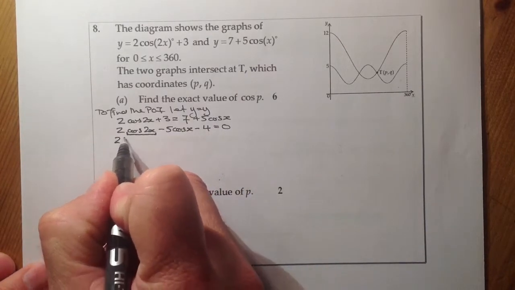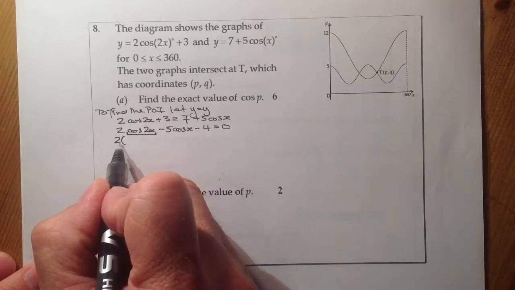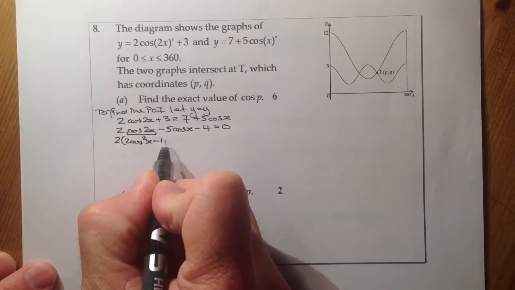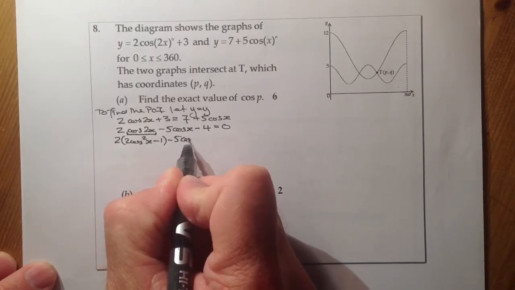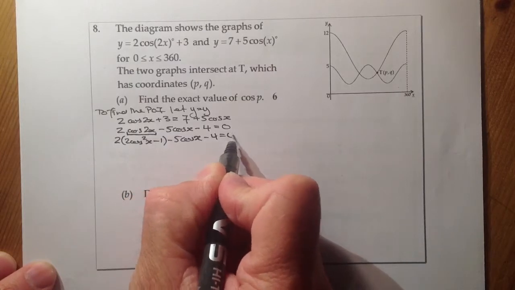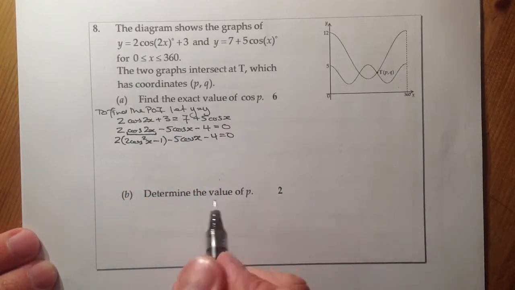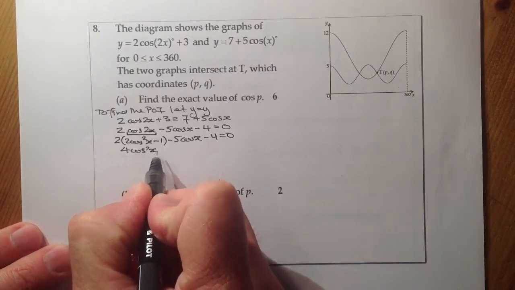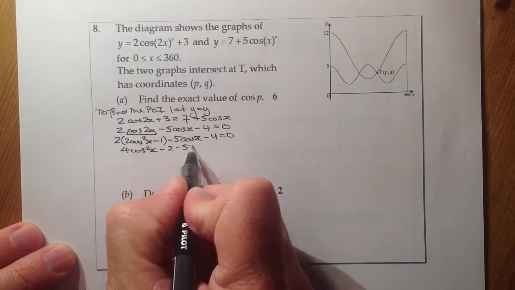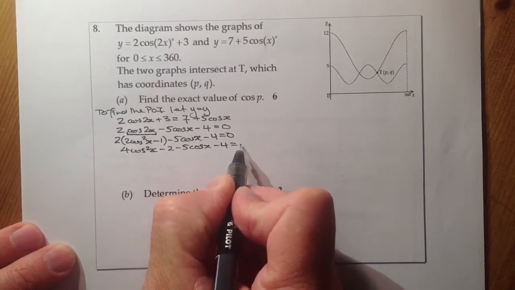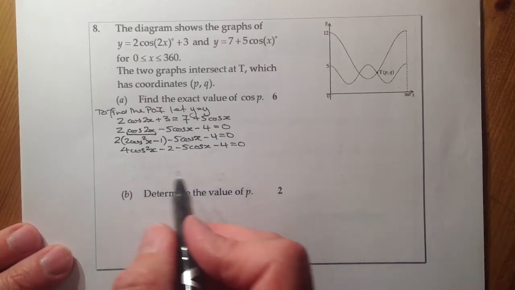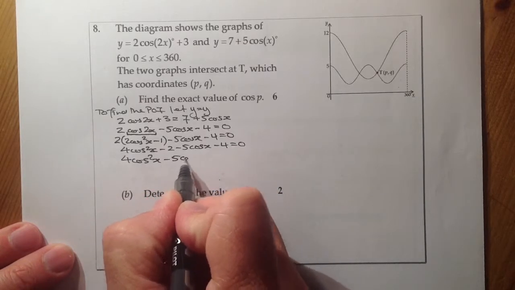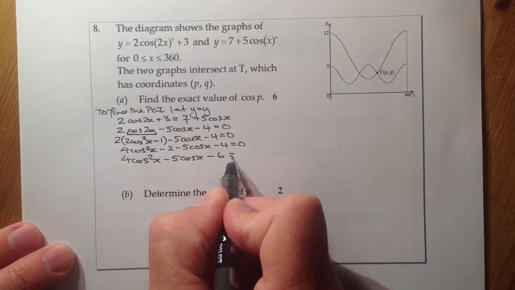First of all I'm going to substitute into a bracket to make sure that I multiply through by 2. So I've got 2 cosine squared x minus 1, then the minus 5 cosine x minus 4 equals 0. From there I'm going to multiply this part out, so it's 4 cosine squared x minus 2 minus 5 cosine x minus 4 equals 0. Gather up the numbers and then we'll factorise it. So 4 cosine squared x, minus 5 cosine x, and that's going to give me minus 6 here.